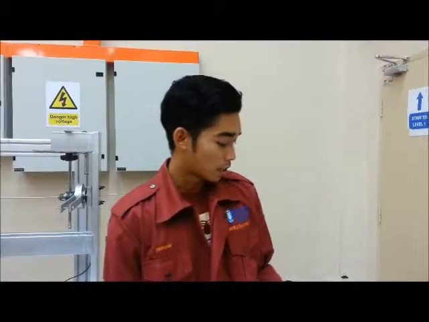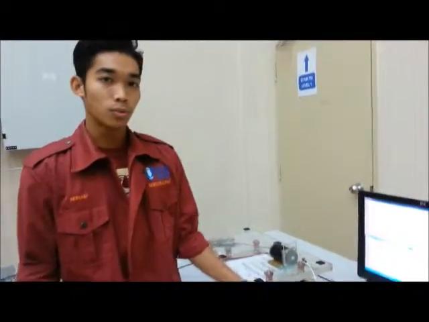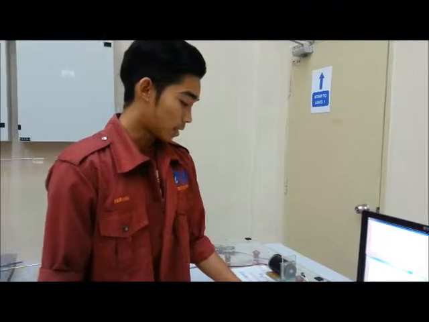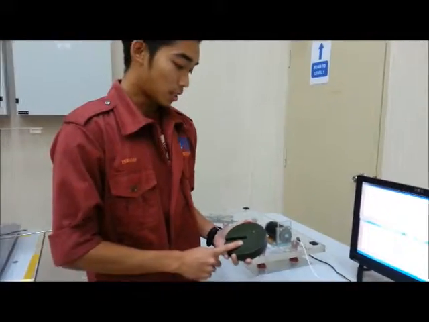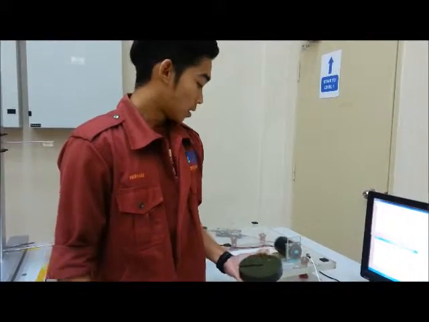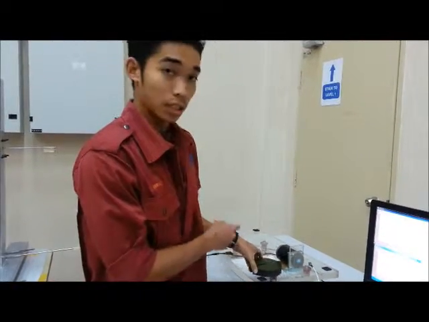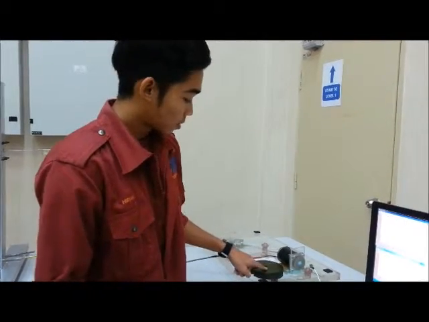Next, I will introduce to you the procedure, how to get the first objective of the experiment, which is that we want to determine the stiffness of the spring. So, in order to get the stiffness of the spring, we use this weight to place on the spring.